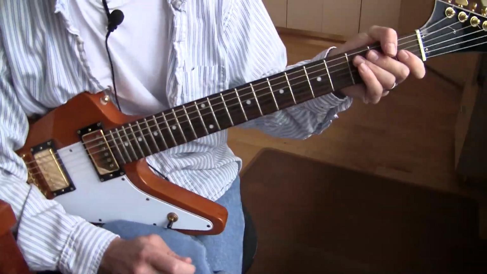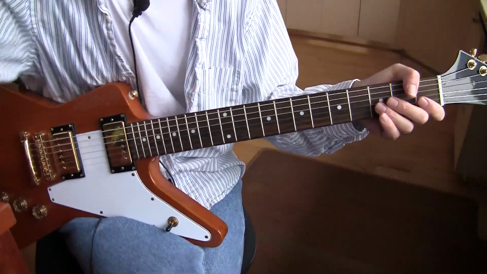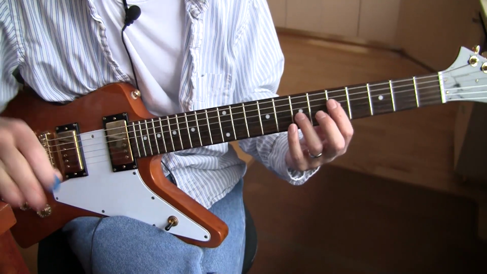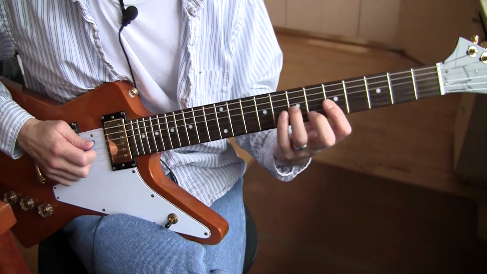So, what's Edge doing here? Here's the way I play it. We're going to zoom in where we need to. Let me just play the full thing through with the effects, and then I'm going to turn off the delay and the drive, and we're going to go through every note.